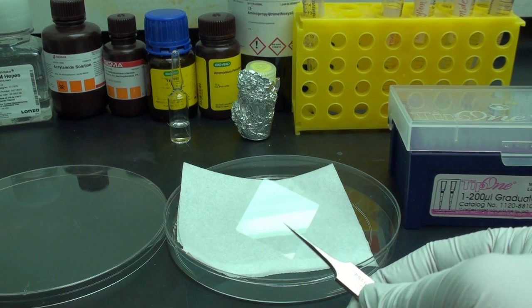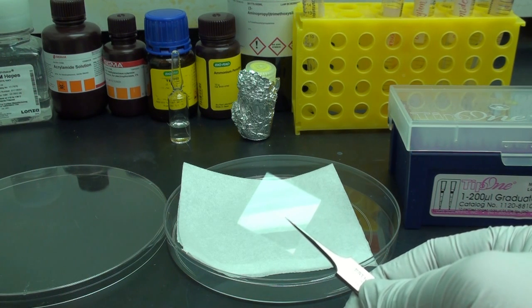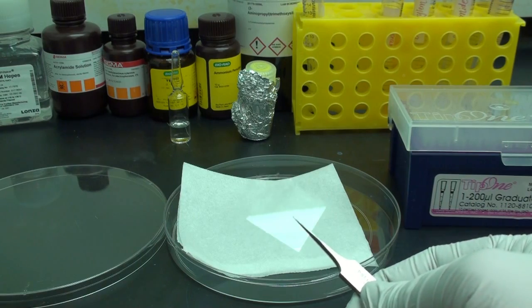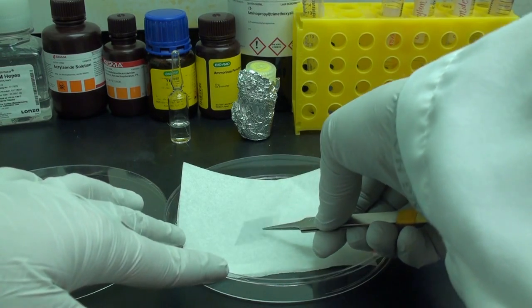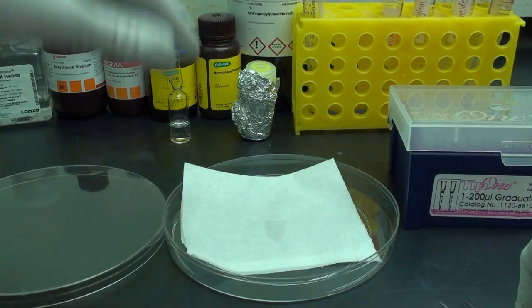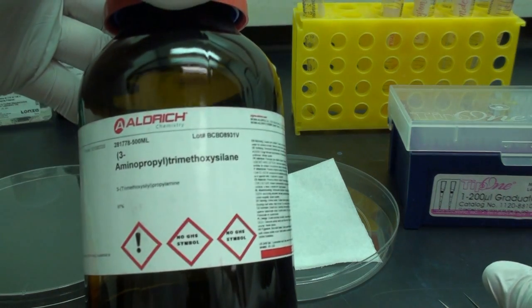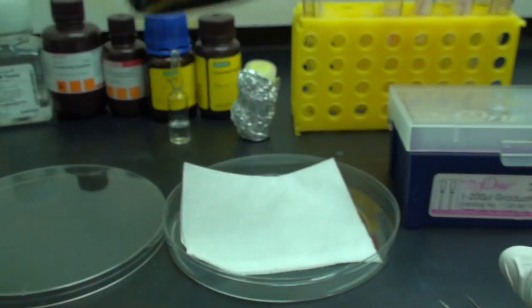In order to make the polyacrylamide solution, we will first start with a sterile glass cover slip, which has been heated on a hot plate at about 160 degrees Celsius for 15 minutes. Next, we will add a solution of 3-aminopropyl trimethoxysilane on top of the glass cover slip.